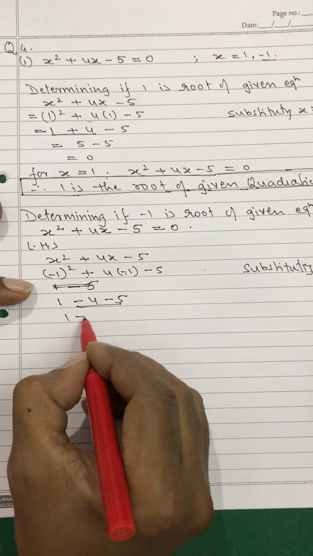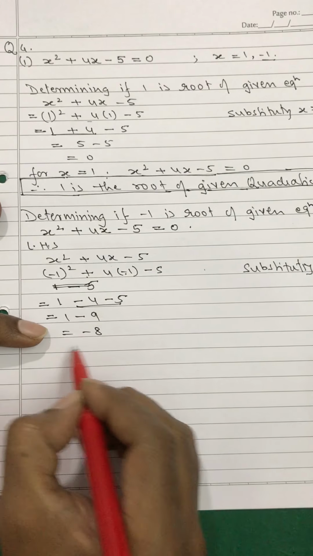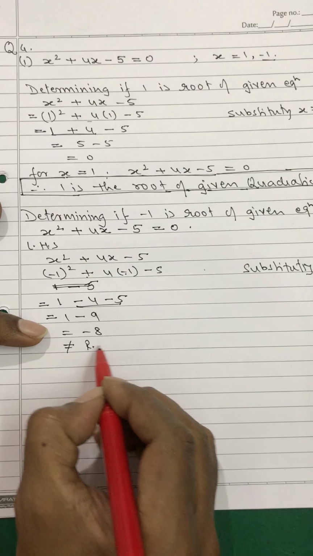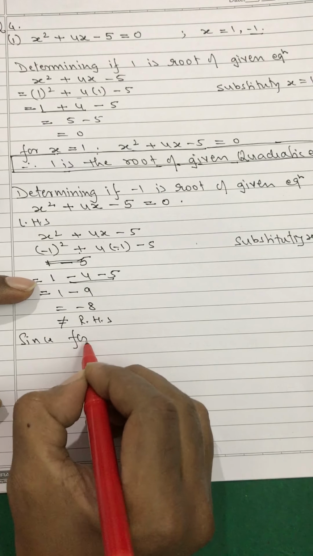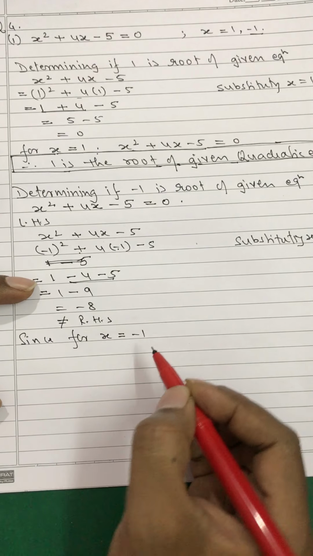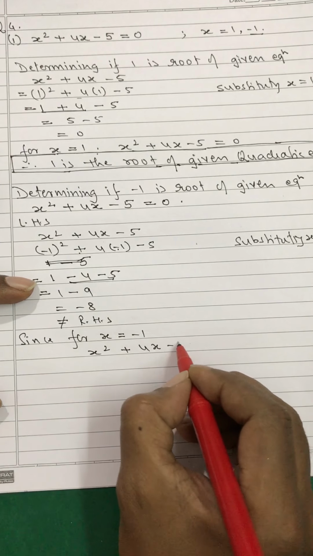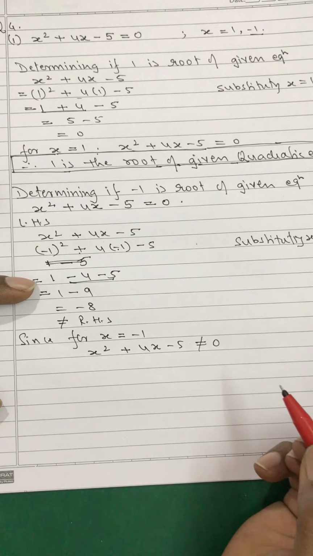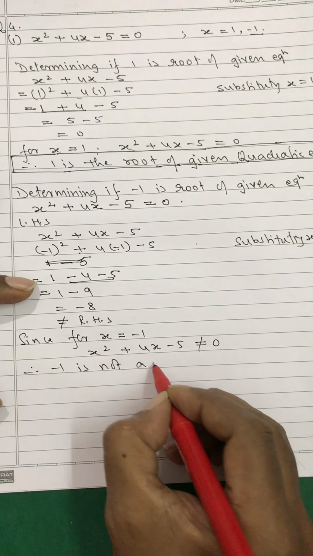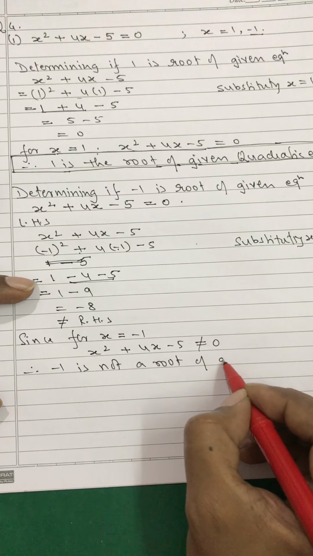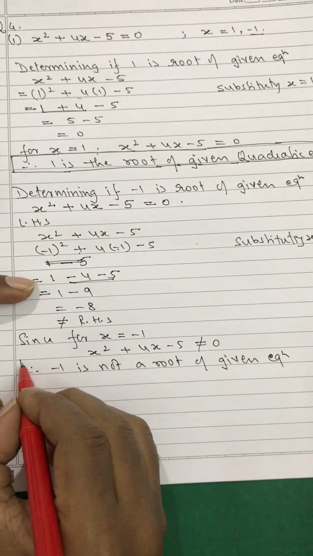So this will give you 1 minus 9. This will give you minus 8, which is not equal to RHS. Since for x is equal to minus 1, x square plus 4x minus 5 is not equal to 0. Therefore, minus 1 is not a root of the given quadratic equation.